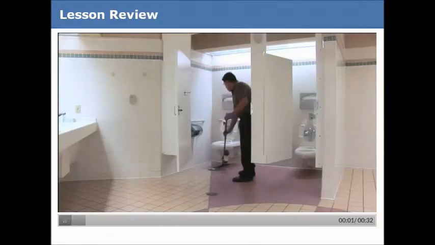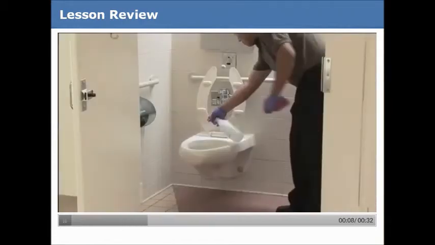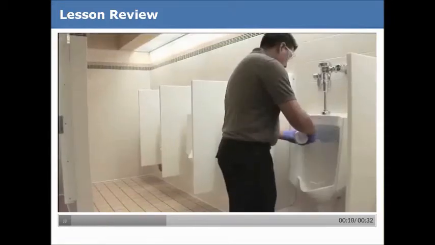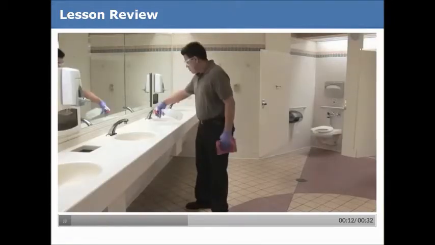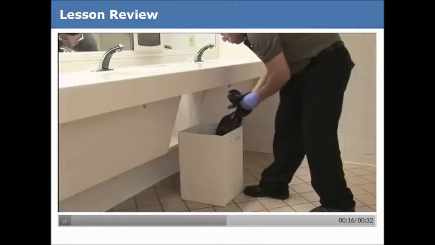This concludes our discussion of cleaning restrooms. Let's review what we covered. Sweep restroom floors first. Apply cleaners to toilets, urinals, sinks, and countertops, and allow time for the cleaners to work. Fill dispensers and empty trash.